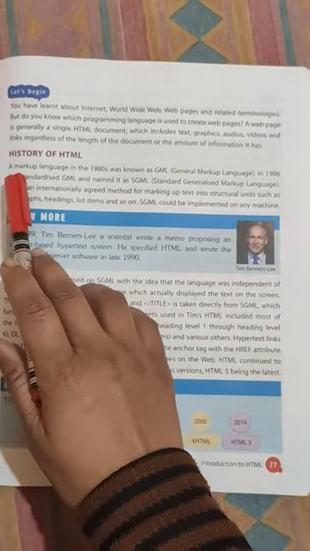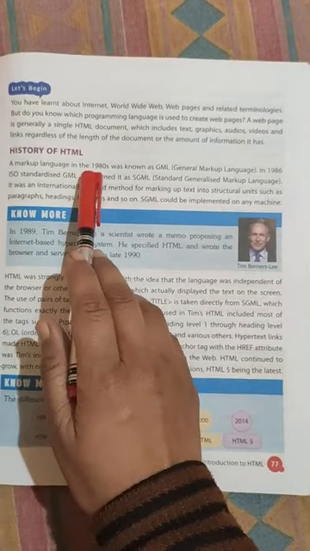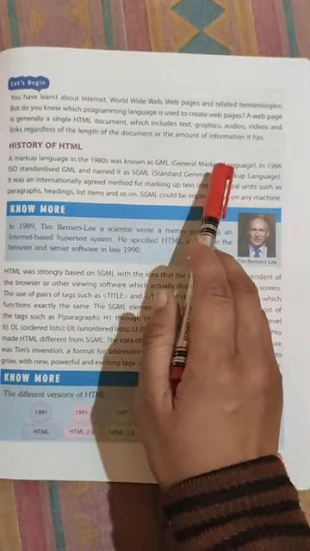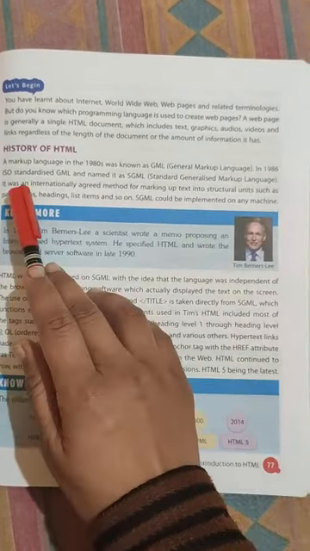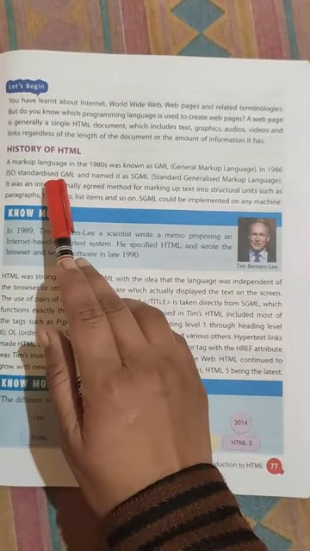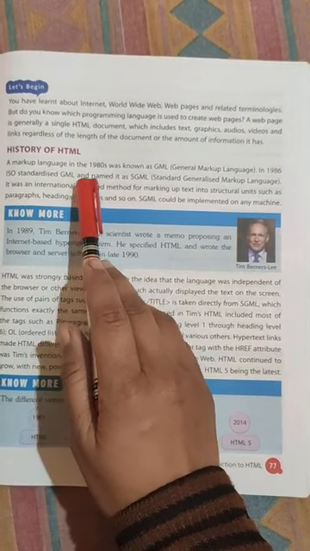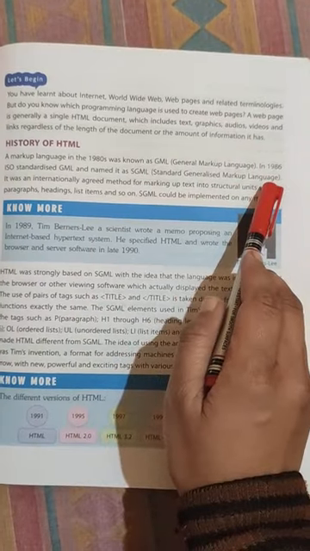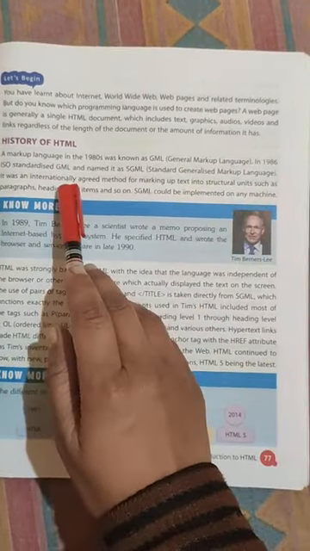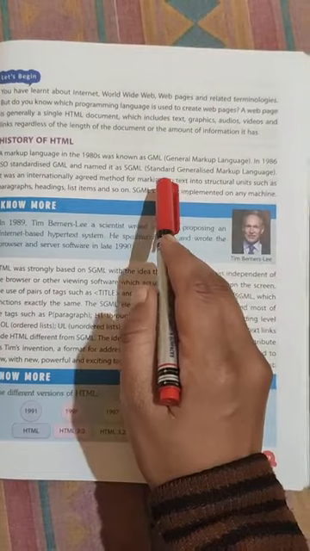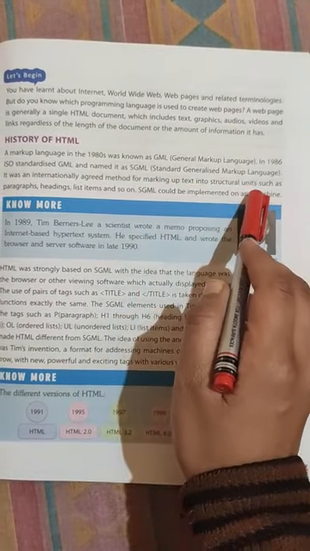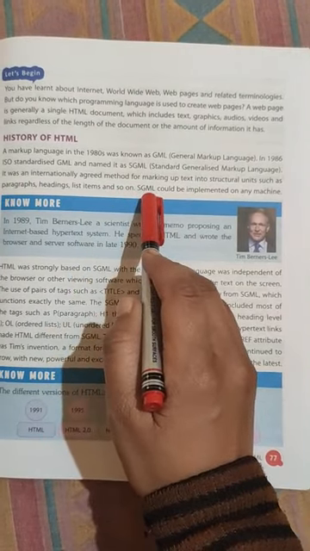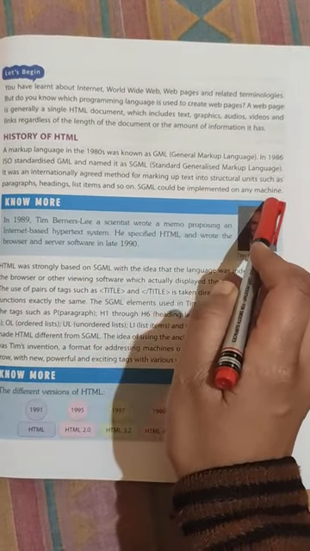What is history? A markup language, which in the 1980s was known as GML, General Markup Language. In 1986, ISO standardized GML and named it as SGML, Standard Generalized Markup Language. Okay. Now, it was an internationally agreed method for marking up text into structural units such as paragraphs, headings, list items and so on. SGML could be implemented on any machine.